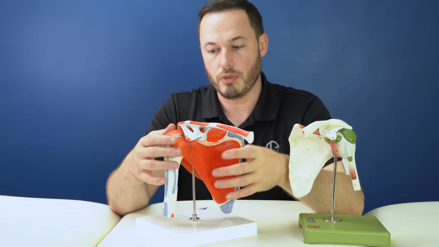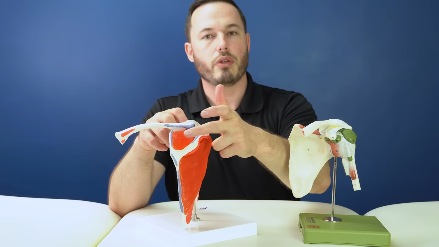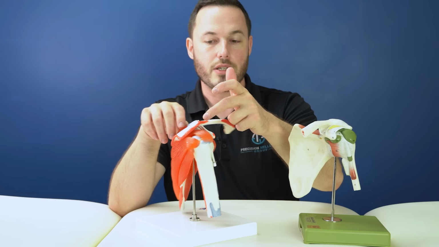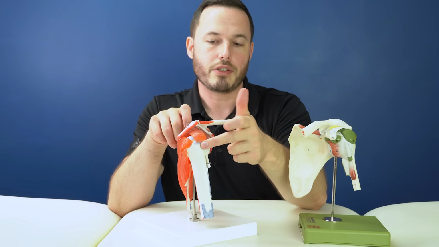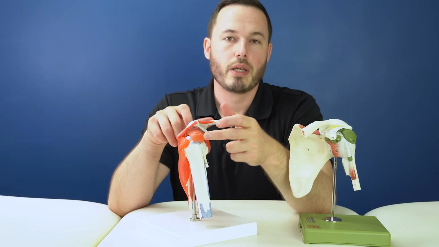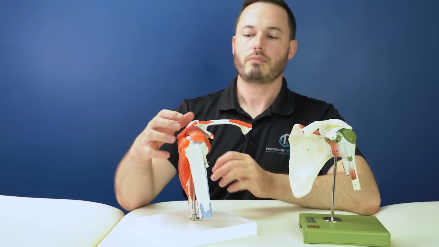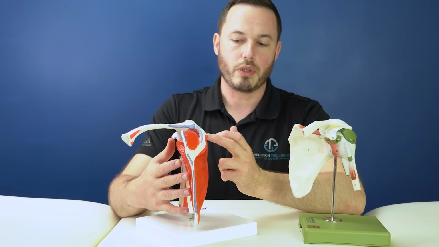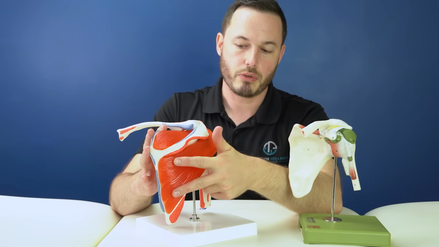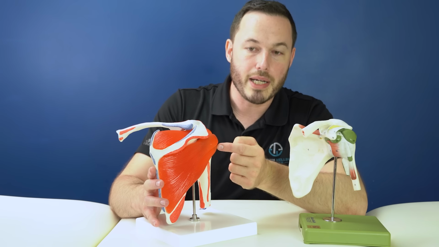the assisted movements. At the top, we've got the supraspinatus, and as you can see, it's coming through that tunnel and attaching to the top of the shoulder. This aids in abduction of the arm. Then as we come around to the back, we've got the infraspinatus, quite a big muscle, and then the teres minor.